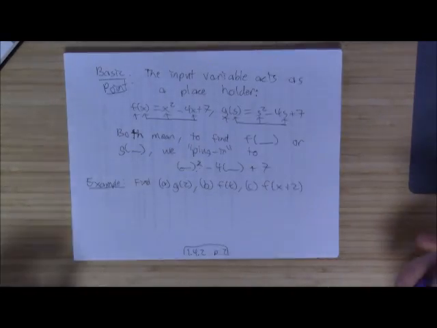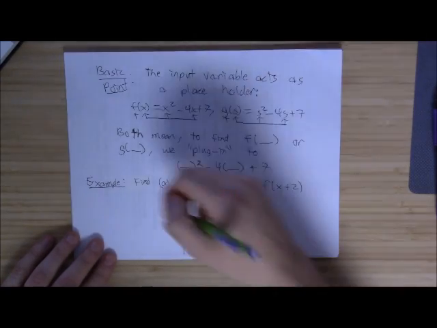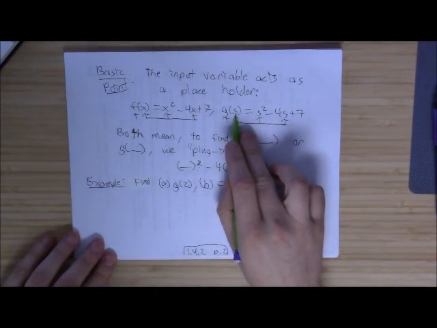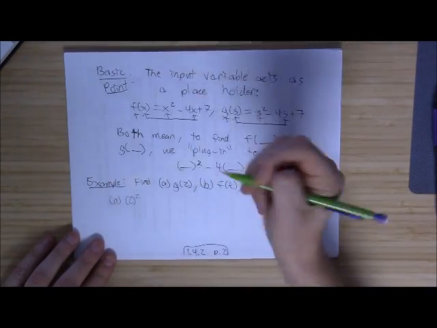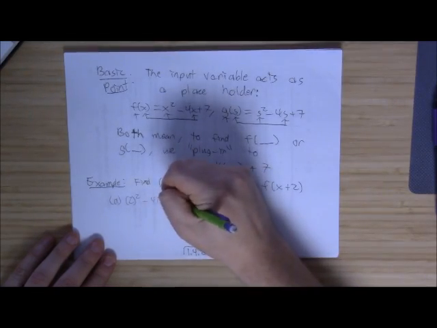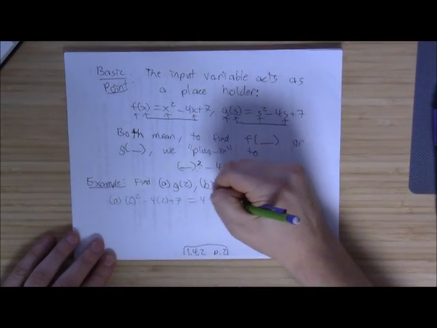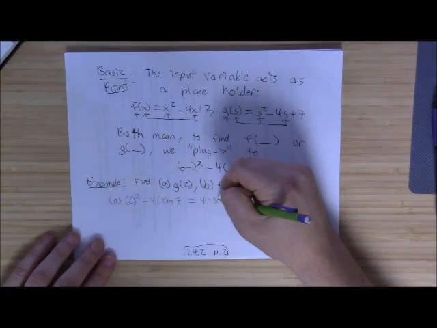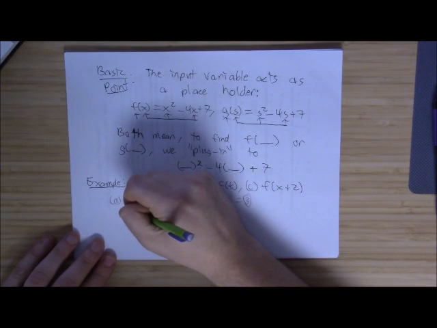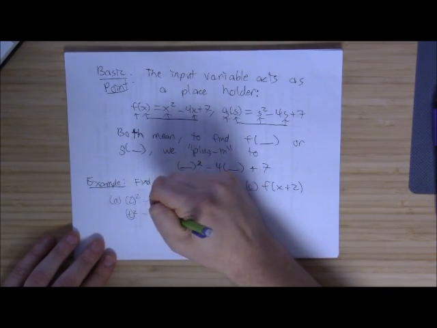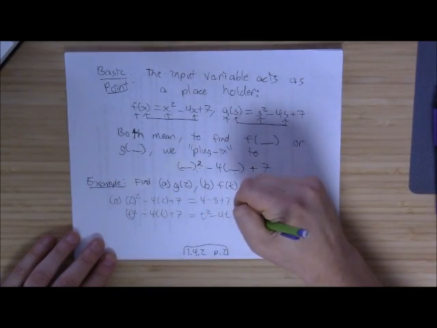So for example, if I wanted to find g of 2, I could just plug in 2 into there. That would be the same as putting the 2 into my blank, right? So I would have 2 squared minus 4 times 2 plus 7, which would be 4 minus 8 plus 7. 4 minus 8 is negative 4, plus 7 is 3. I could plug in a t as well. That would give me t squared minus 4t plus 7.